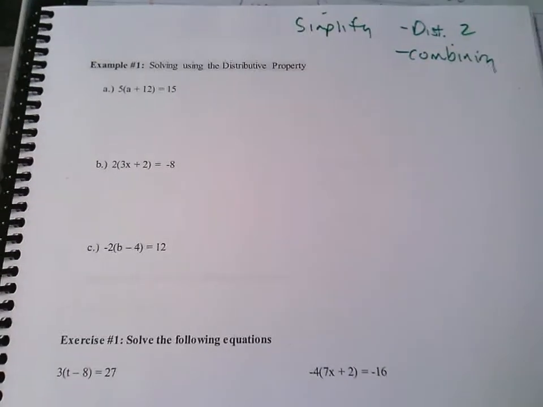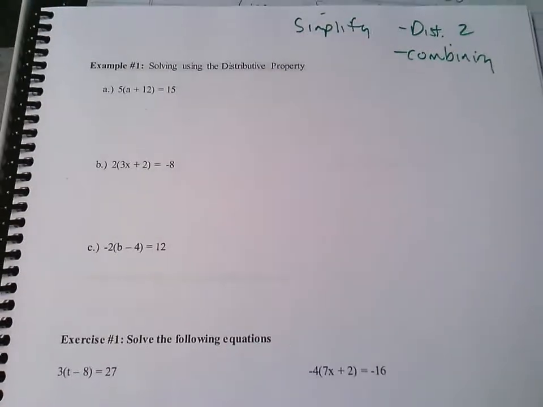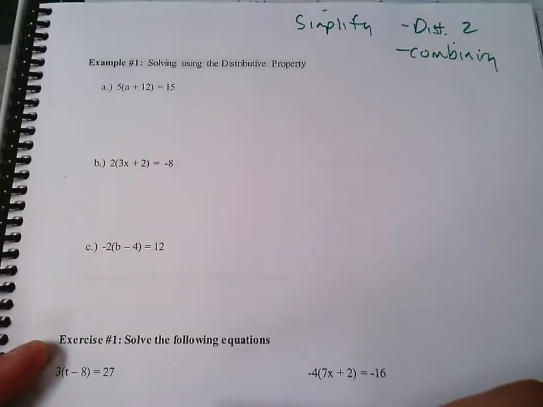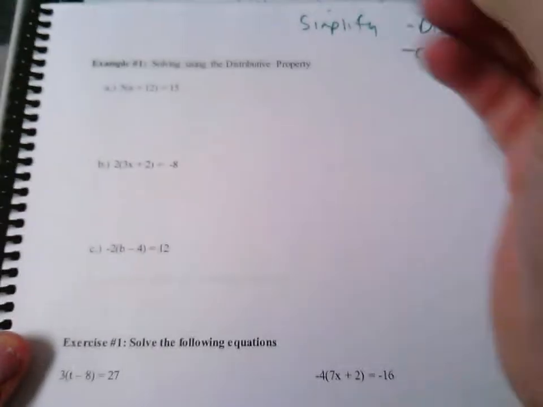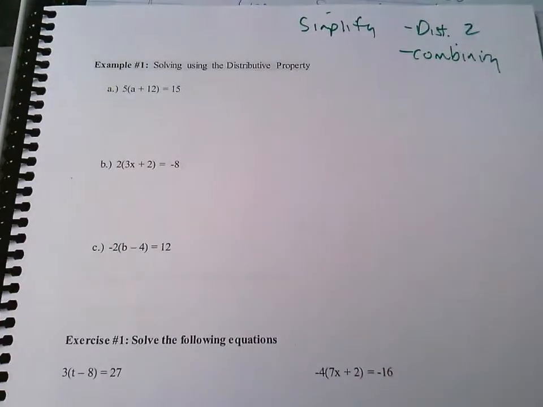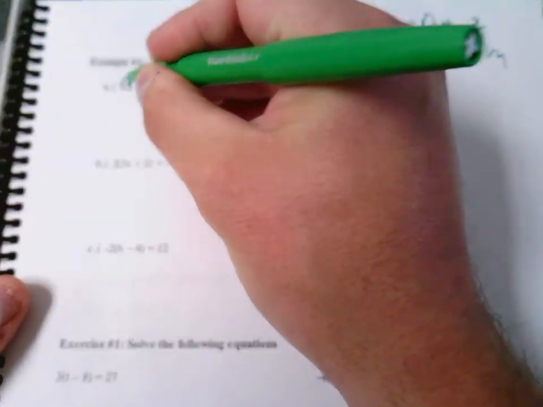So in the first example, we're just going to practice how to solve an equation using the distributive property. So I've got A, B, and C, and then the checkpoint will be exercise number 1, in which you will check your answers to determine if they're correct, obviously. All right, so first thing I'm going to do is solving using the distributive property. Well, it's pretty straightforward. You just distribute.